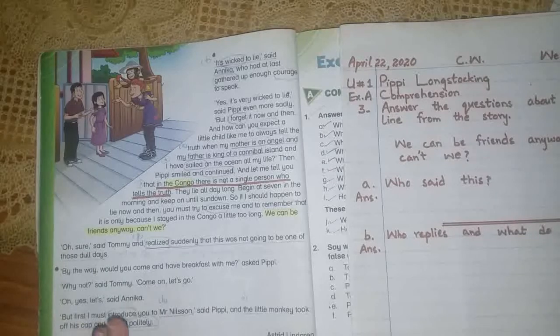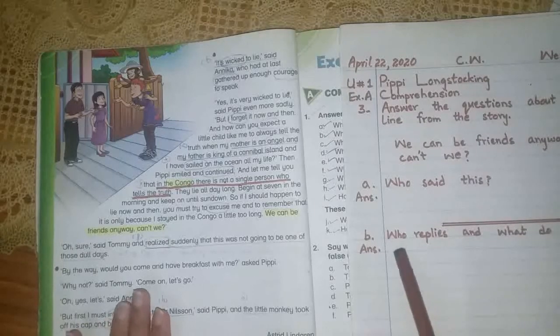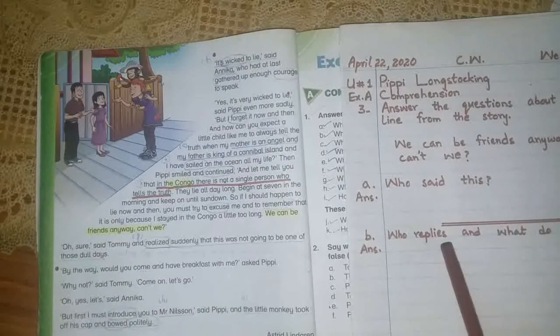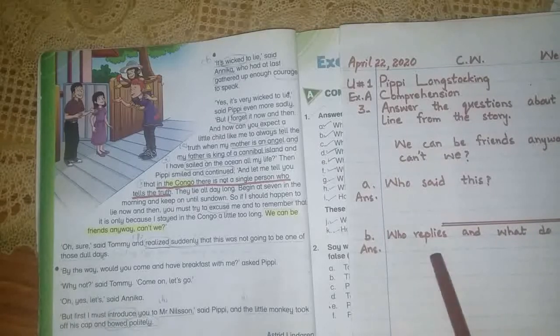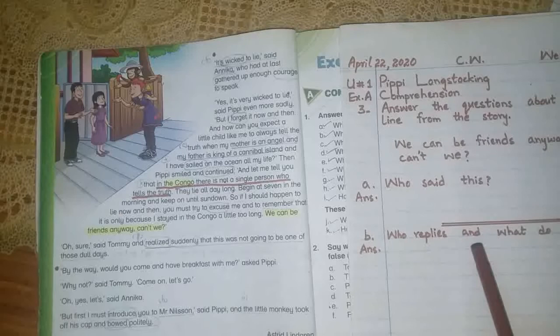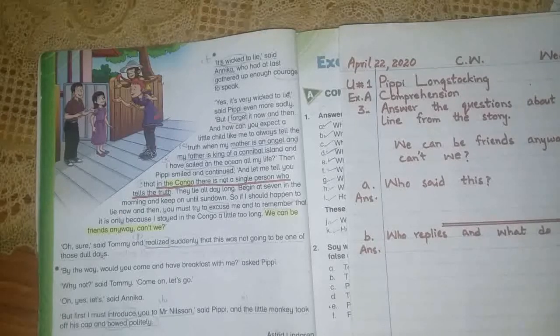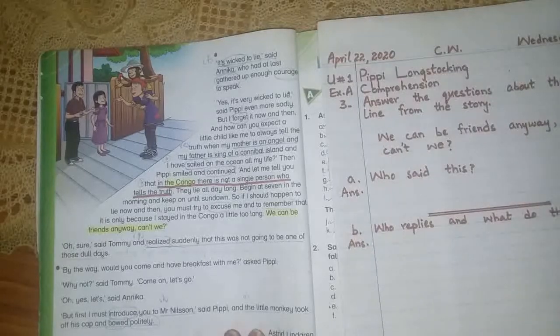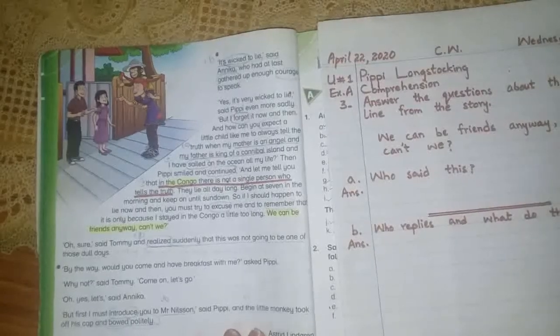So how can we write it? For who replies, you will say, Tommy replies. Tommy replies, and he said, comma, "Oh, sure," inverted commas closed. You will write this statement in inverted commas, as it's written over here.